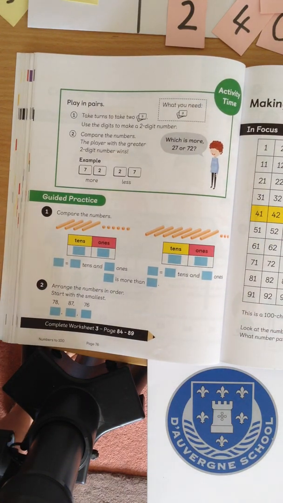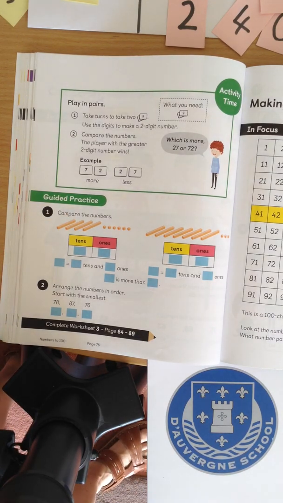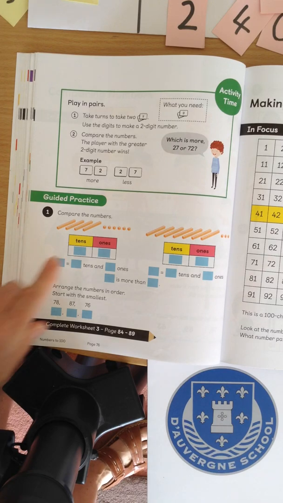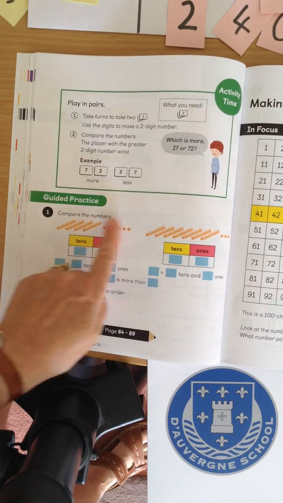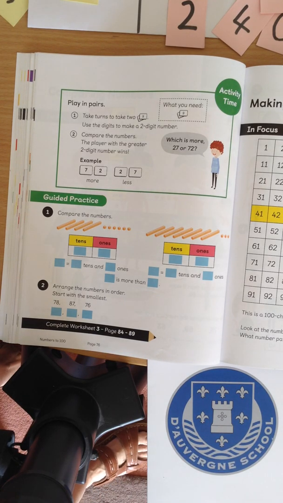Right, let's look at the guided practice before we get onto our worksheet. It's asking you to compare the numbers. Which is the largest? Which is the smallest? So we've got here in our picture some tens and ones. How many have we got all together? Which one do we count first? That's right, we count the tens.